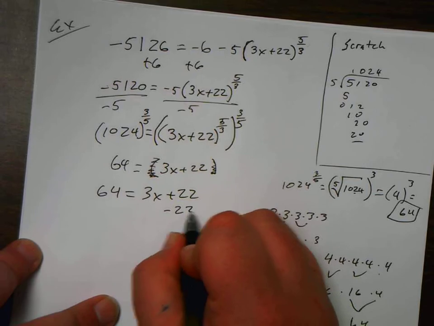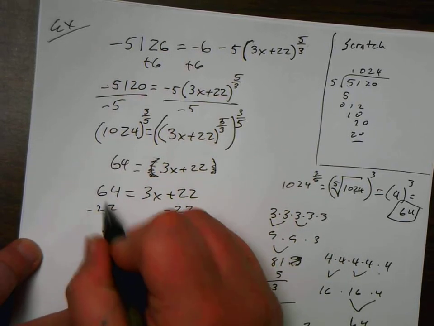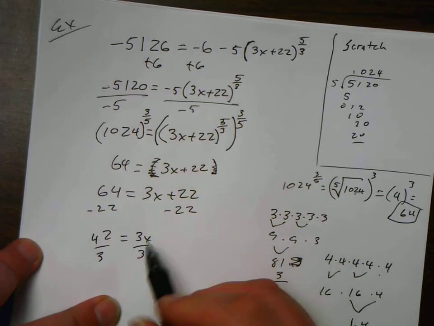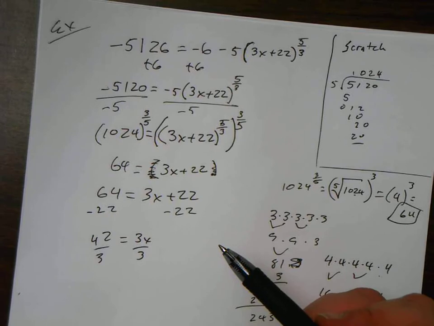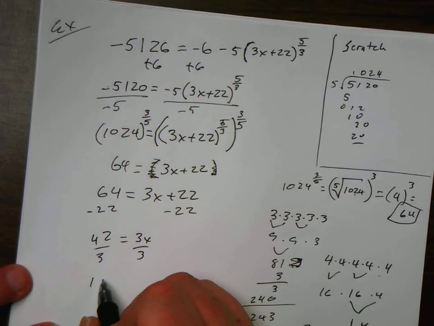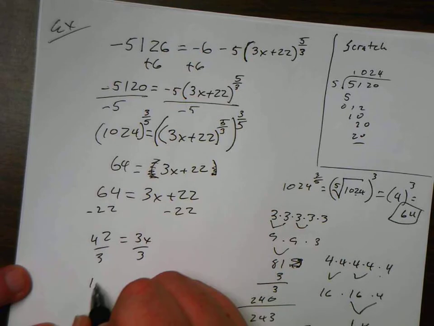Now I subtract the 22, minus 22, and 4 minus 2 is 2, 6 minus 2 is 4, so 42 equals 3x. Divide by 3, divide by 3. Now what number goes into 42 3 times? Would it be 12? No. 14.